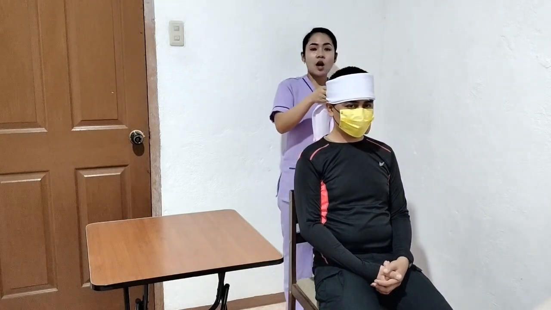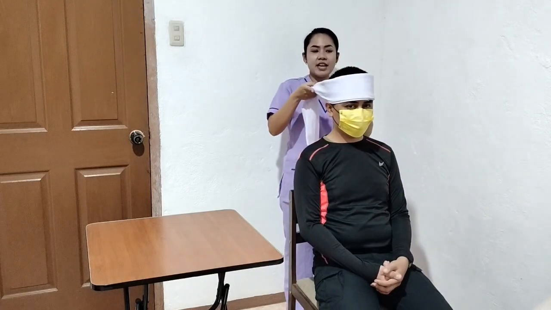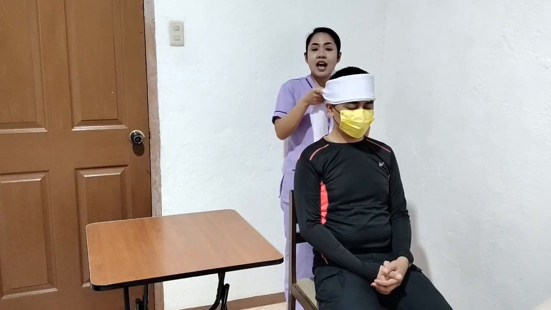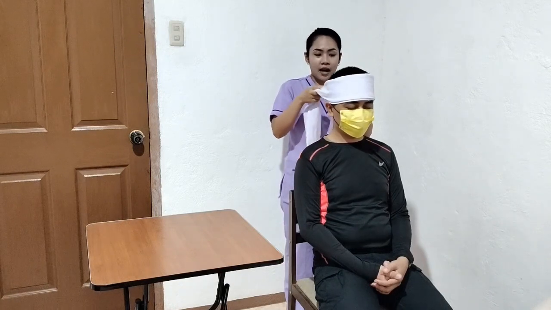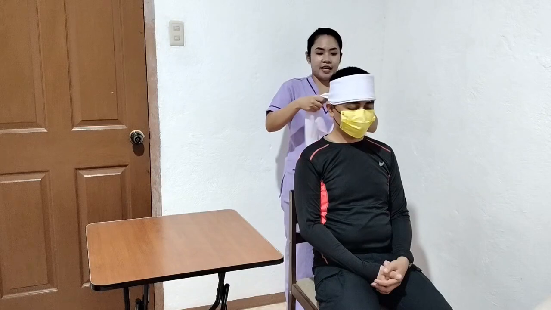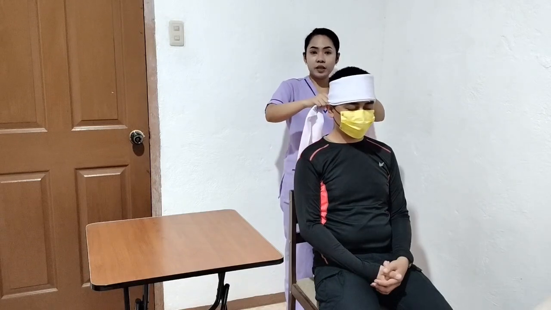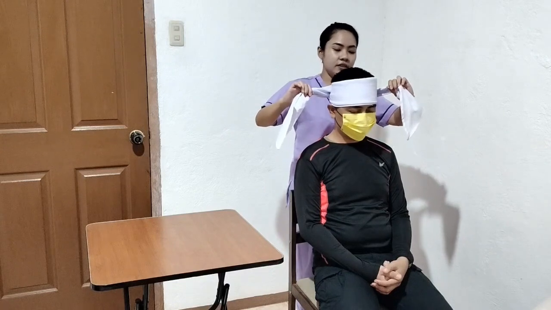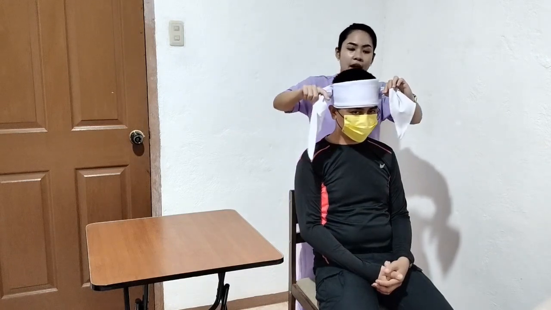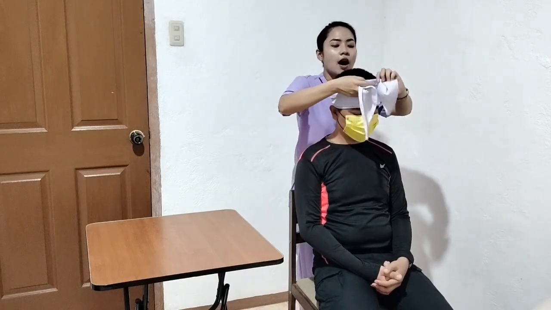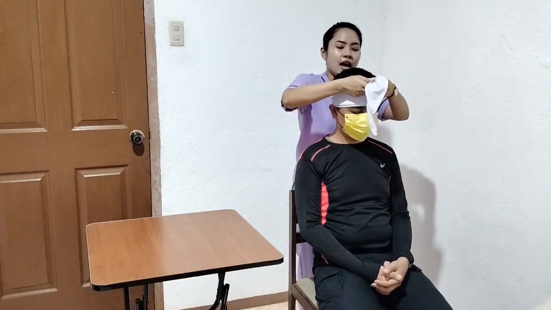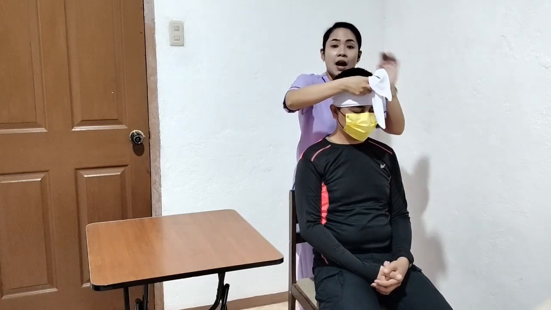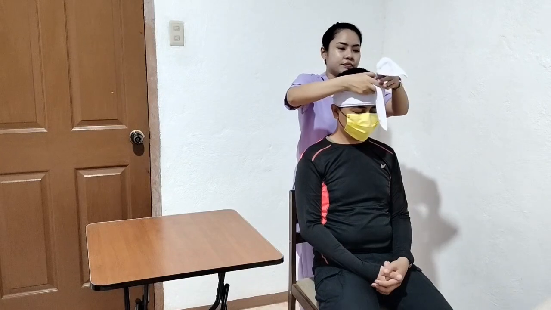And then bring the sides or the ends at the back, cross them over again, like what we did in the scalp bandaging. Then bring the two ends in the front and perform the square knot.